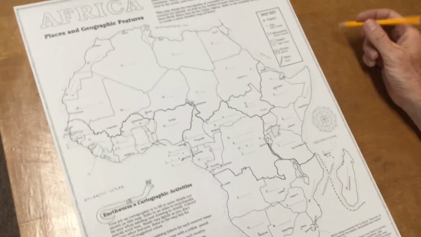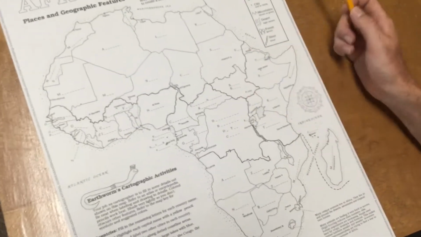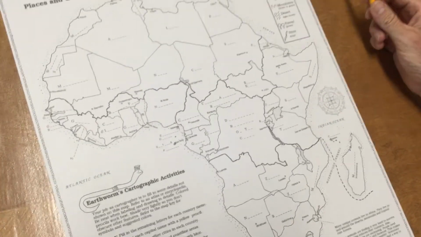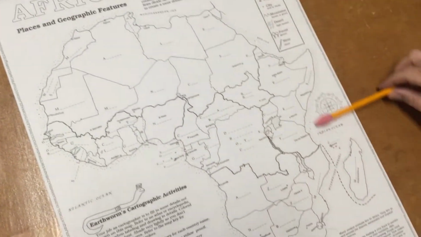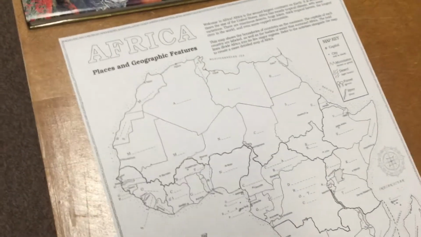So you're going to be learning a lot of different countries of the world. In addition to that, there are a lot of surrounding areas of water that we're going to highlight.